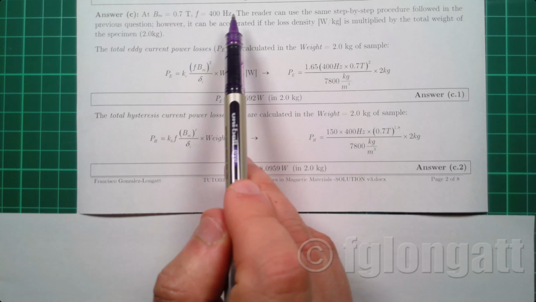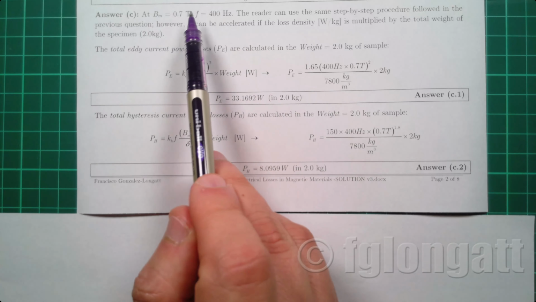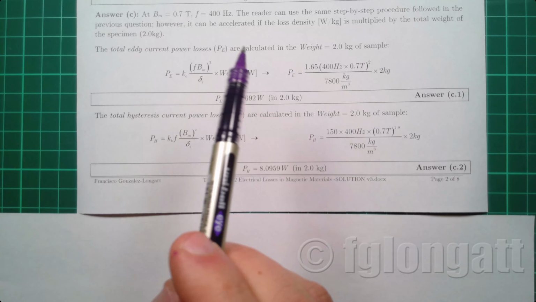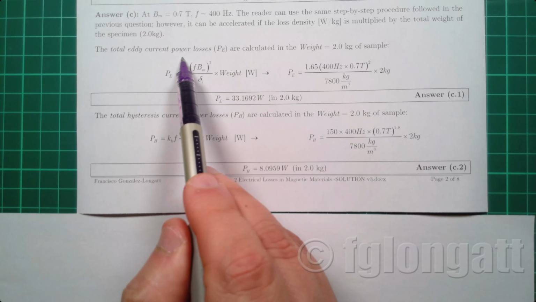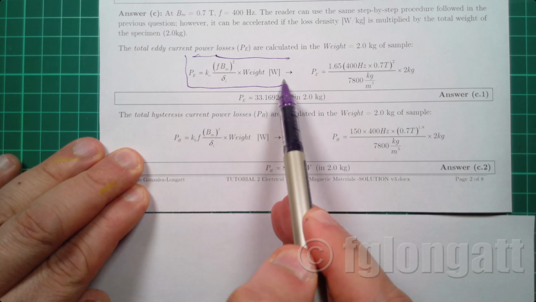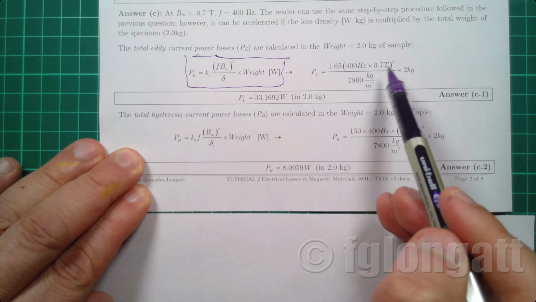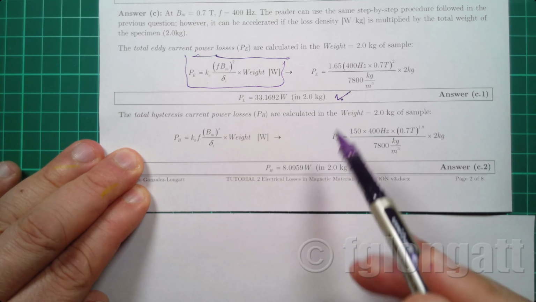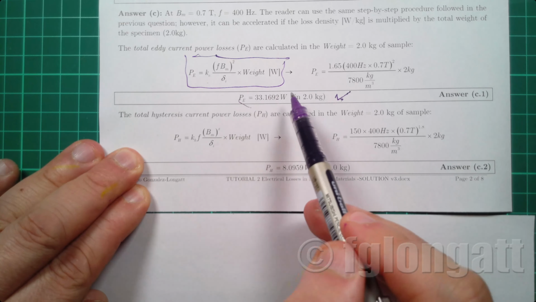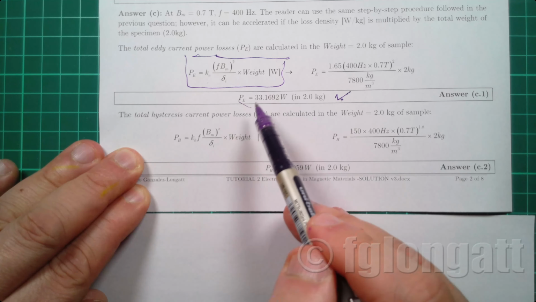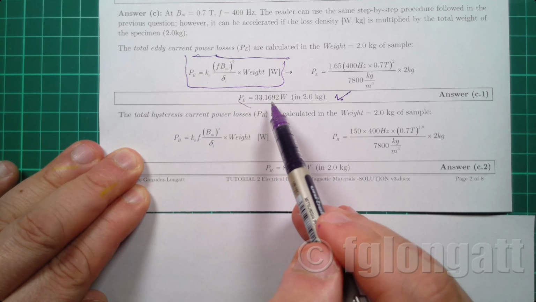And as you can see now, the frequency that we are using on the question C is 400 hertz. And the magnetic flux density in this case is 0.7 Tesla. So again, using the same equation that we already defined, doing the numerical substitution, now we can see something quite interesting.